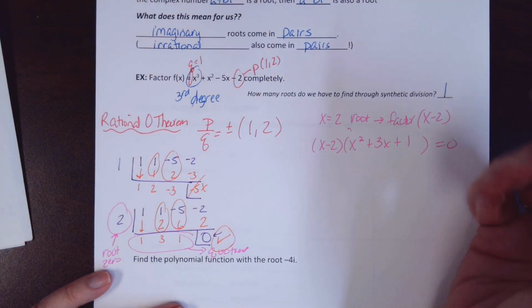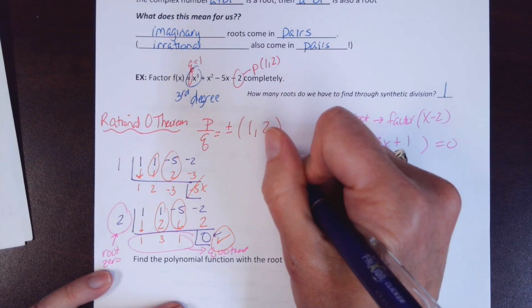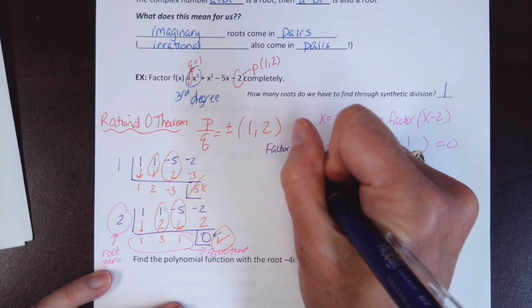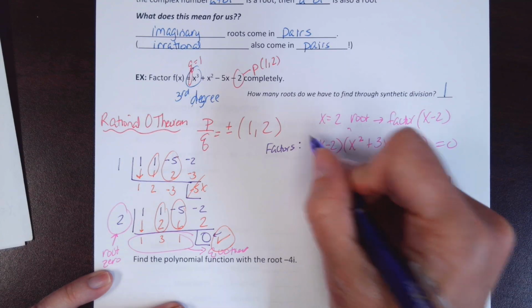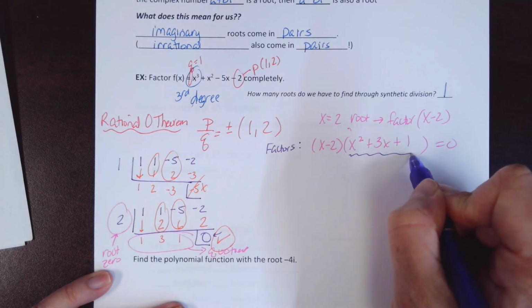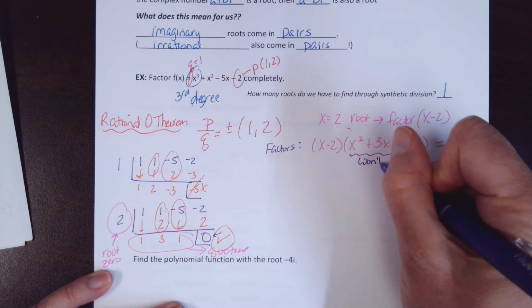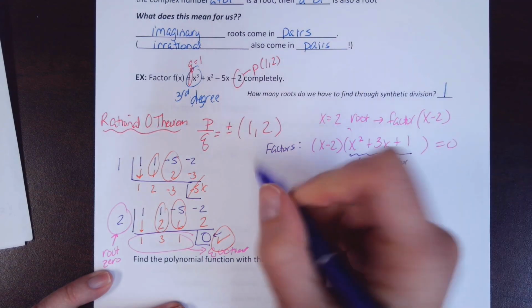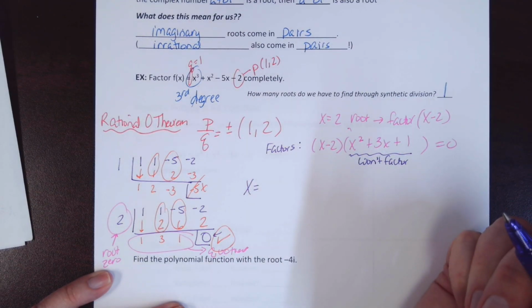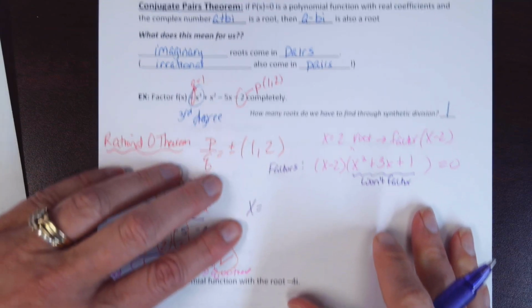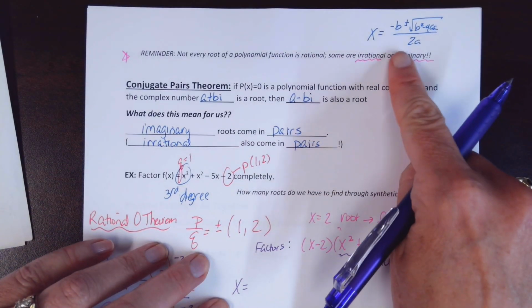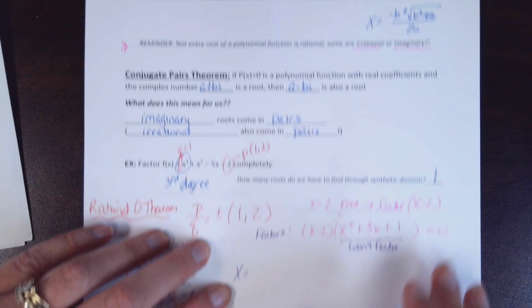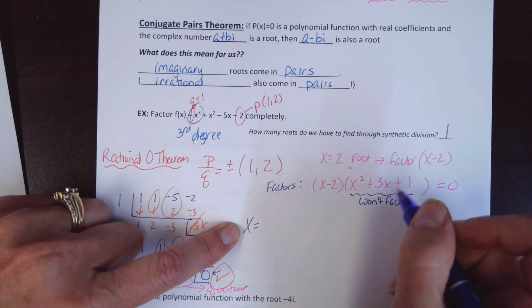Let's figure out what they are going to be. It won't factor, so I say, all right, it's squared and it won't factor, so let's use our quadratic formula. You should have it written down on your paper, or have it memorized.